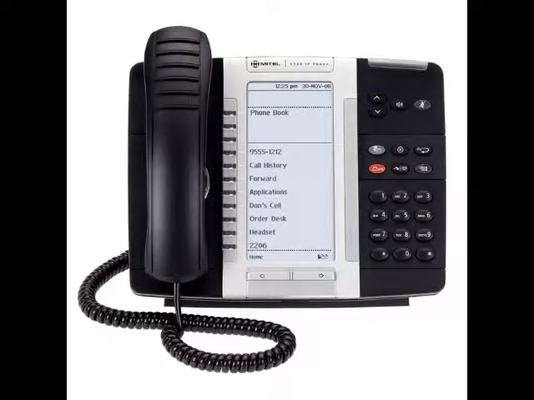This is the Mitel 5224 IP telephone. In this video presentation, you'll learn the basic features and functions of this telephone.